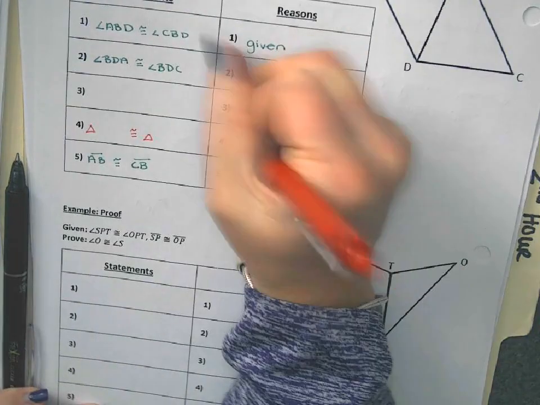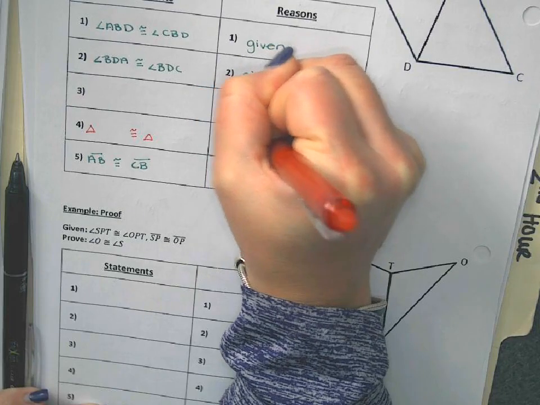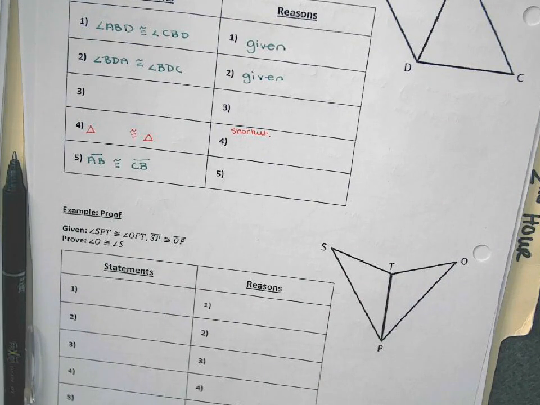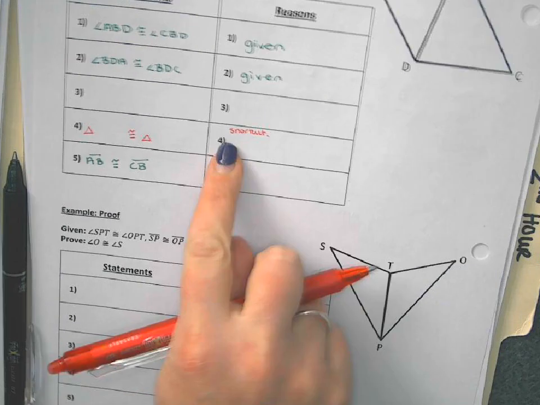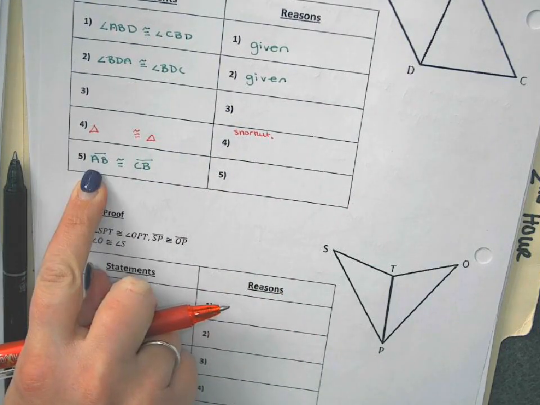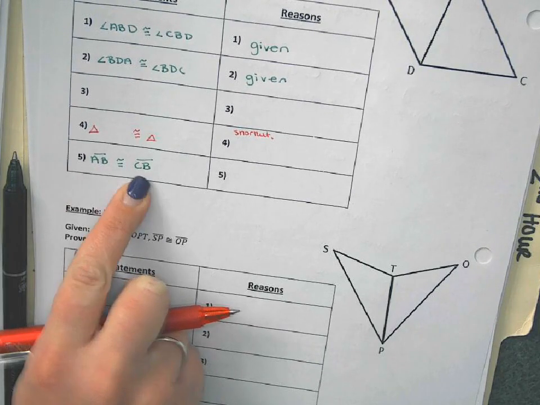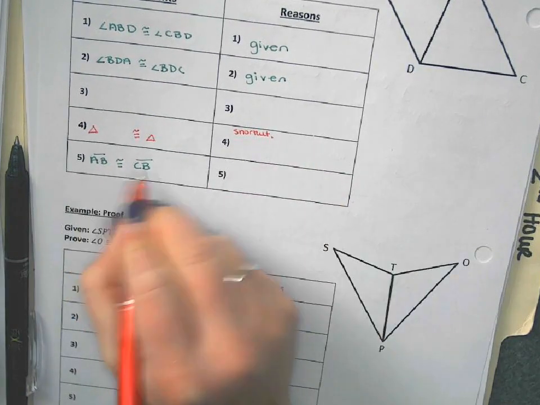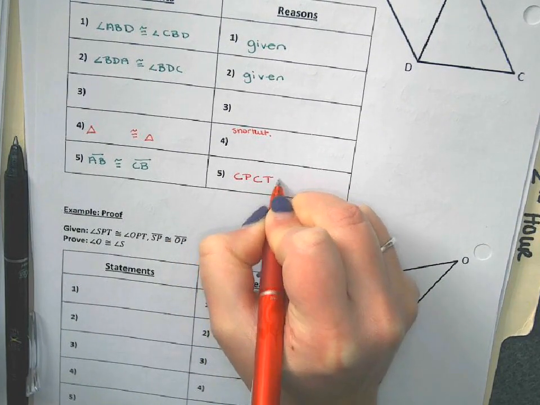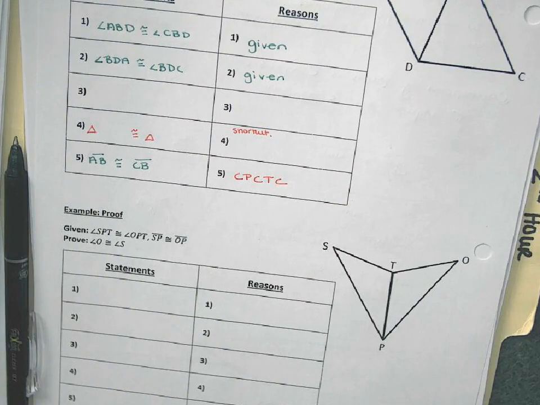This is going to be some kind of a shortcut, one of your shortcuts that work. Now don't use SSA or angle, angle, angle, AAA, because those are shortcuts that don't work. So we have to use a shortcut that works here to prove triangles congruent. Then we'll have to show that AB and CB are the same, and we know that if we're proving parts, it has to be from corresponding parts of congruent triangles are congruent, CPCTC. So I know this is going to be the setup of my proof. Now I have to go back and actually fill in the blanks here.